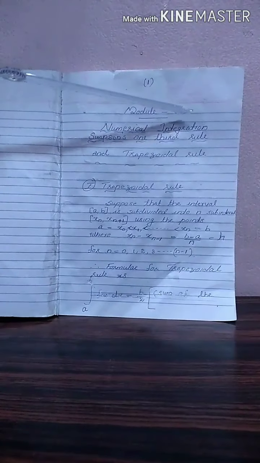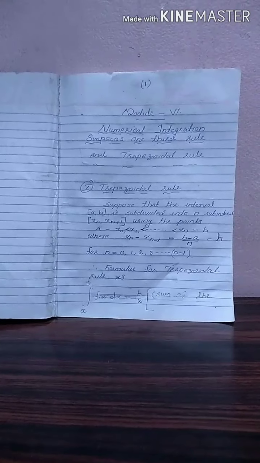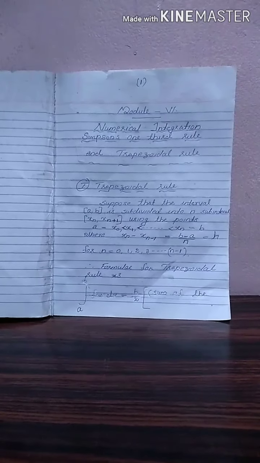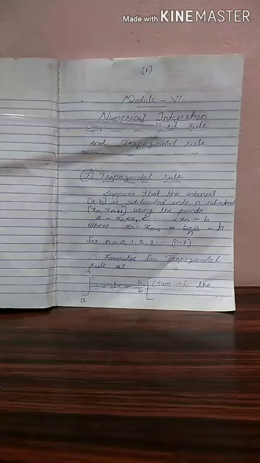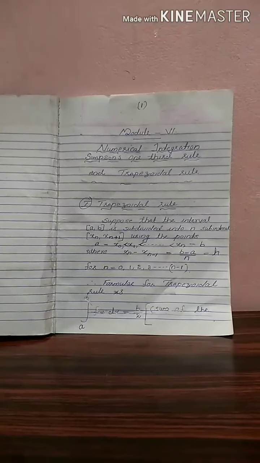Good morning. Today the module is 6th module. In the previous class you have already studied the Gauss elimination method and the Gauss-Seidel iteration method. Today, numerical integration. There are two methods, Simpson's one-third rule and the trapezoidal rule. First one, trapezoidal rule. What is the trapezoidal rule?